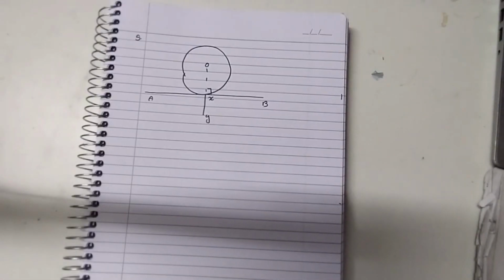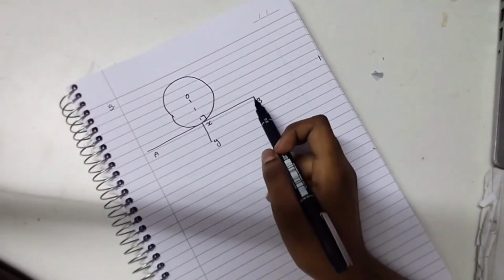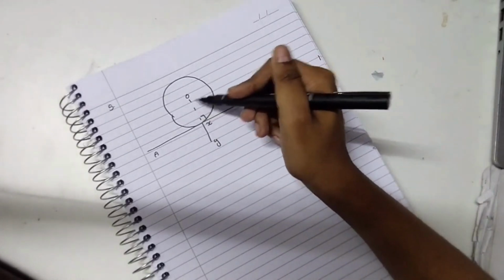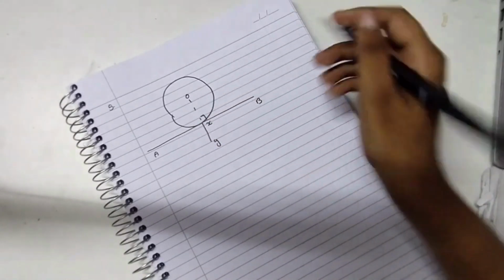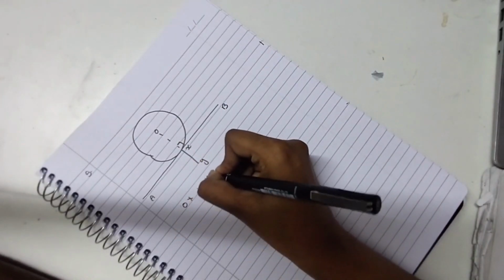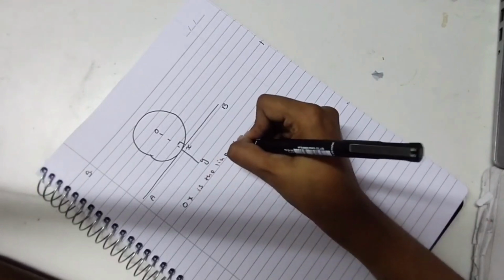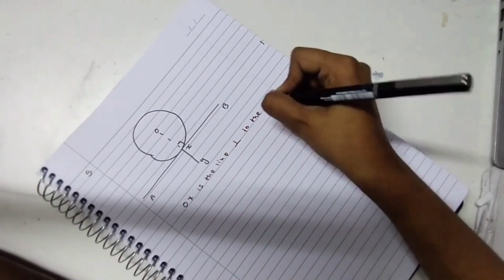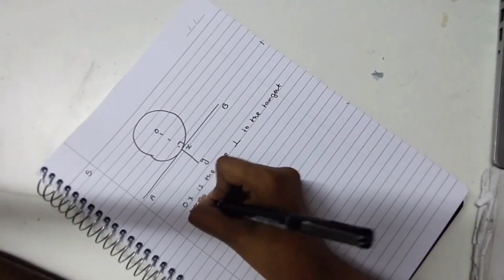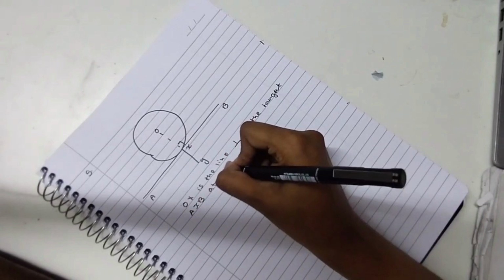In the fifth question, they're asking us to prove that a perpendicular at the point of contact to the tangent to a circle passes through the center. So in the given figure, AXB is the tangent to the circle with center O. Here, we can say that OX is the line perpendicular to the tangent AXB. So we can write OX is the line perpendicular to the tangent AXB at the point of contact X.